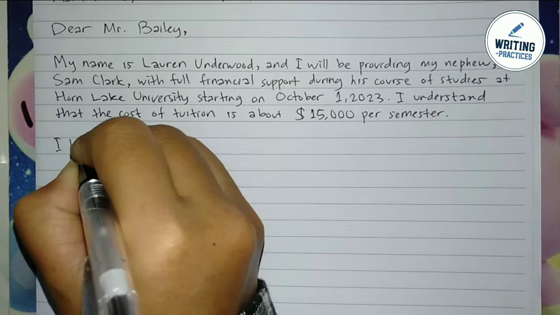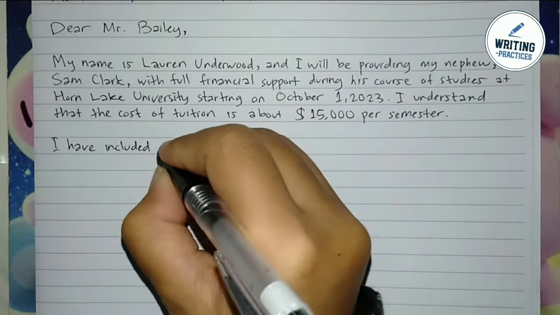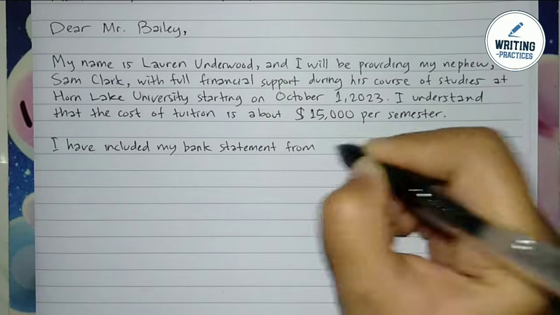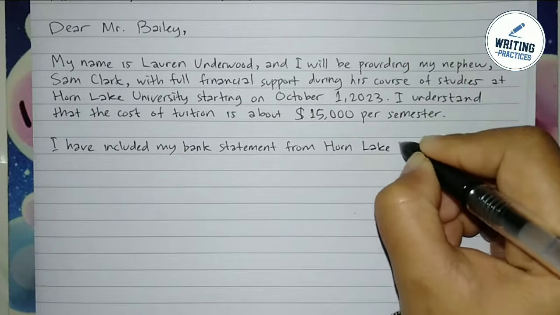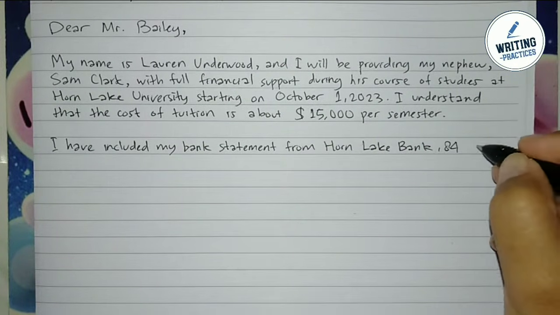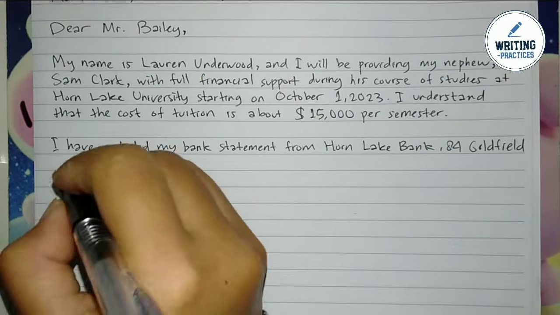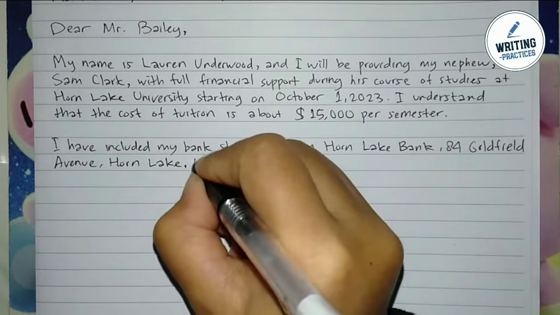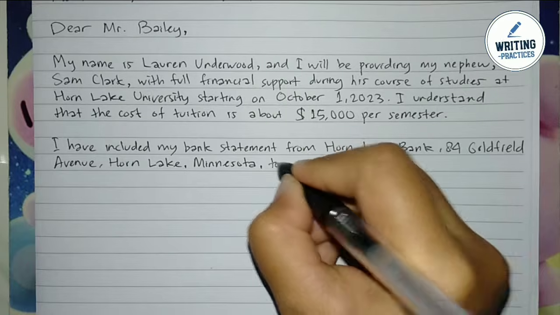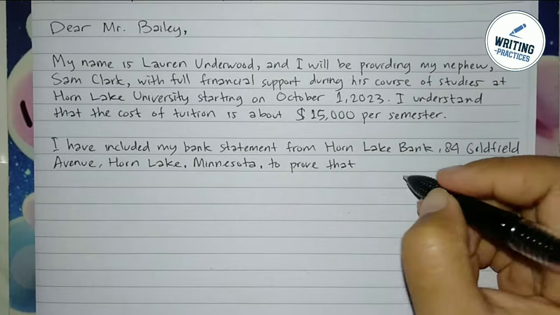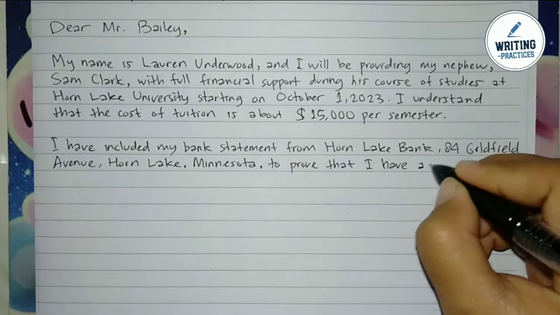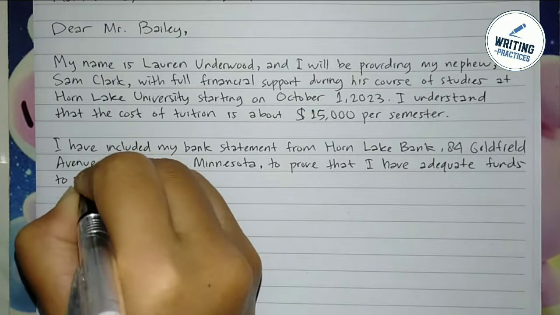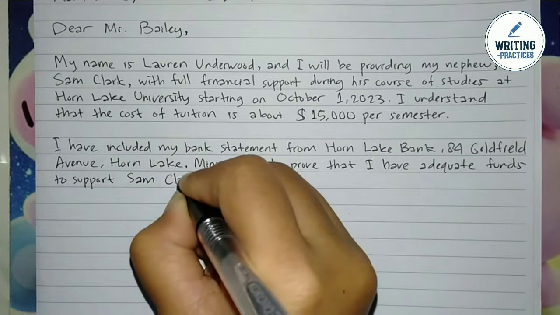In the second paragraph, you must provide proof that you have adequate funds since you want to support someone financially. You need to mention in the letter that you attached your bank statement. And mention the name of the bank. Write also the address of the bank. You need to mention the number, street name, city, and state as well. Even if it is obvious, still you need to write that this bank statement is to prove that you have adequate funds to support your person until the person graduates.